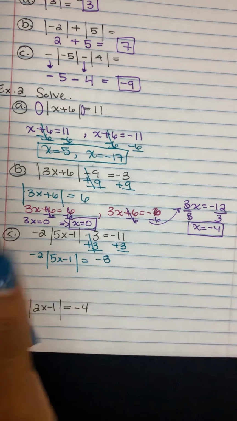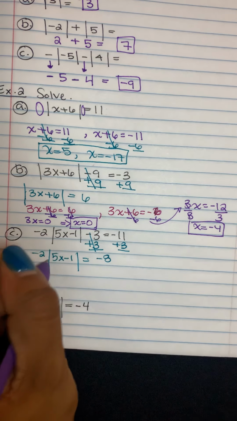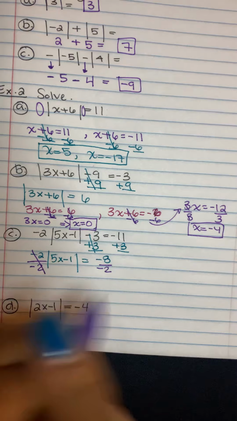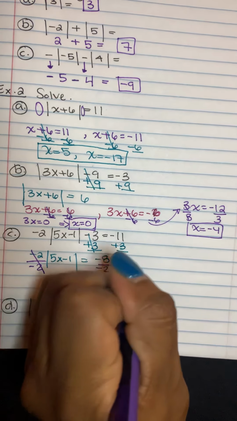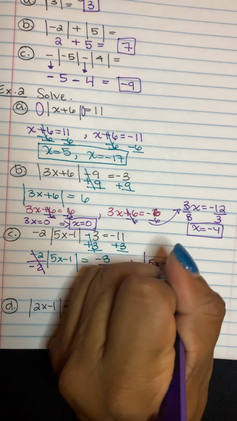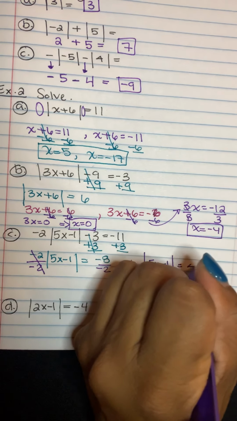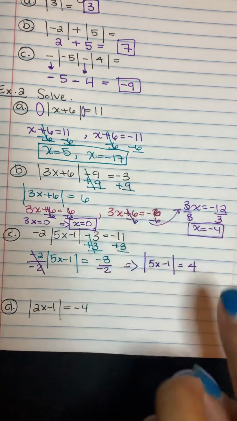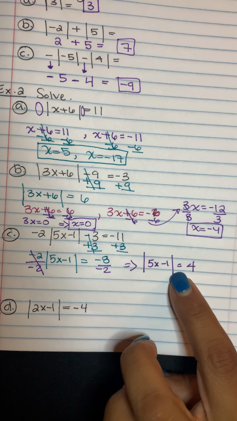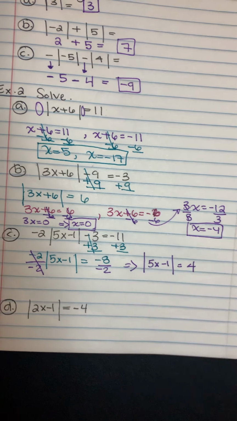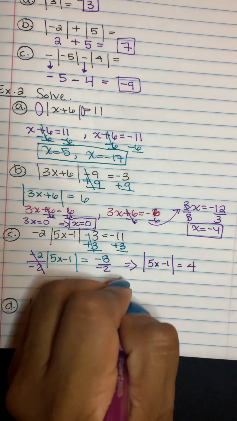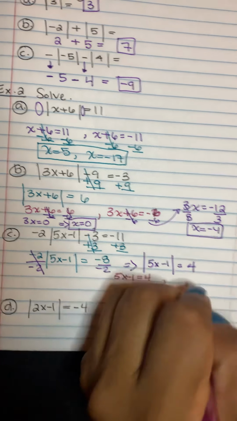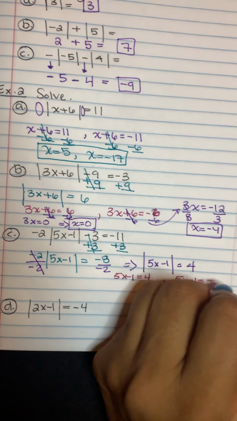Again, think of these as parentheses for now, so we have to get rid of this negative 2 by dividing each side by negative 2. And you end up with the absolute value of 5x minus 1 is equal to positive 4. Okay, so this brings us back to what we started with in example 2a. We don't have anything on the outside of the brackets. It's set equal to a positive number, so we're ready to continue and create our two equations. 5x minus 1 is equal to positive 4, and 5x minus 1 is equal to negative 4.